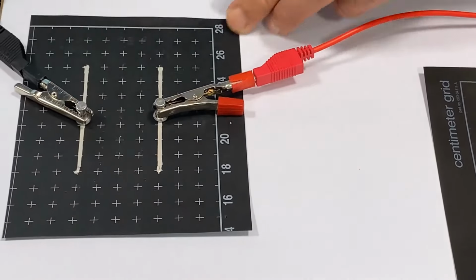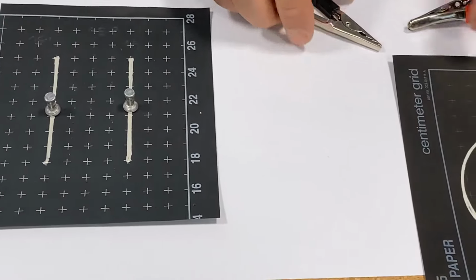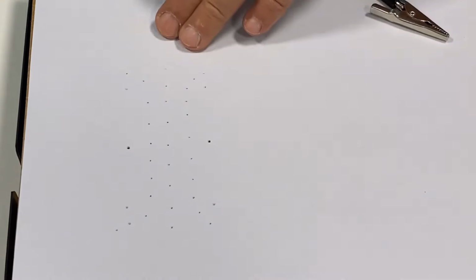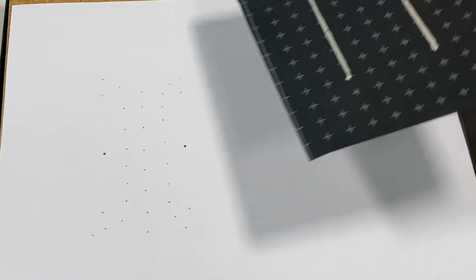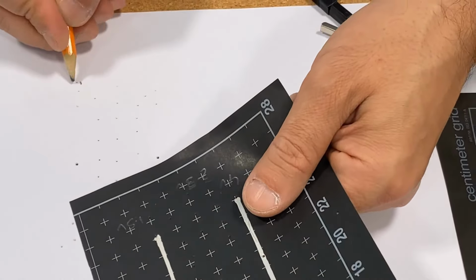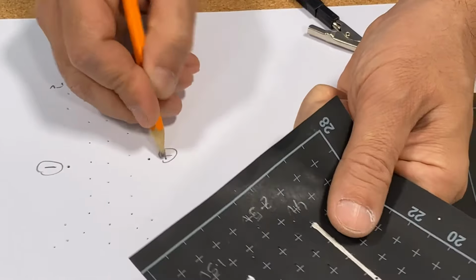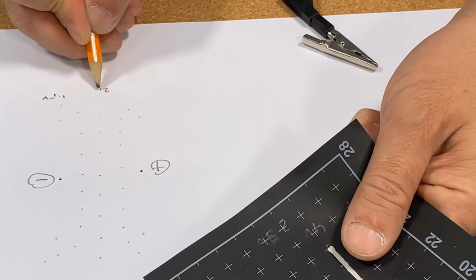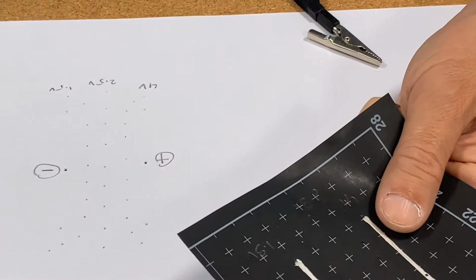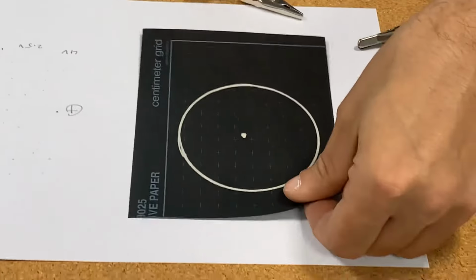Now we're done with this part completely, so I'm going to disconnect it, and notice how the points that we marked are now on the white sheet. When you do this experiment, it is highly recommended that you transfer these markings to the white sheet as well. So this is 1 volt, and notice that this was the negative, this is the positive side, this here is the 2.5 volts, and this is for the 4 volt equipotential line. Now we will move to the second part.